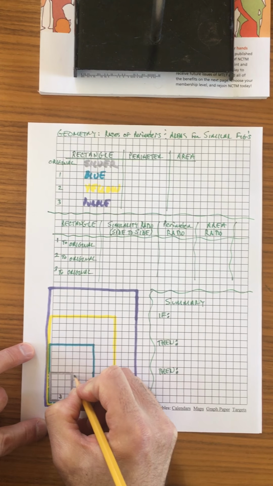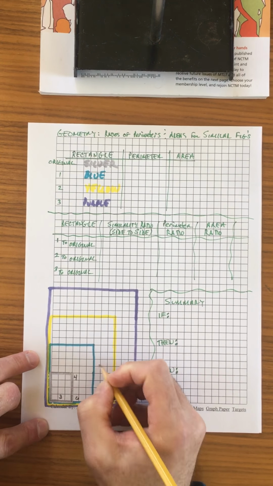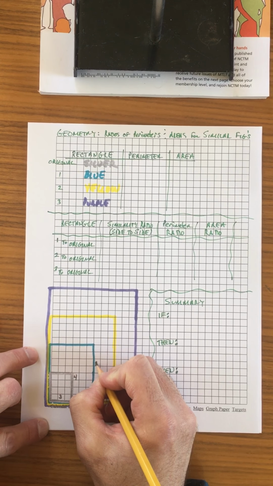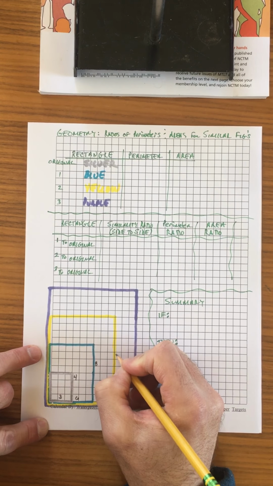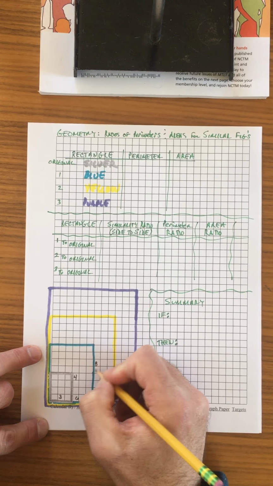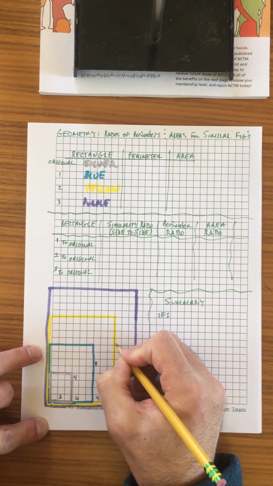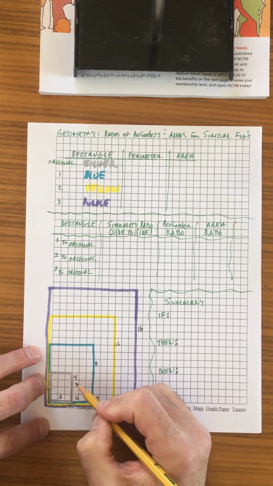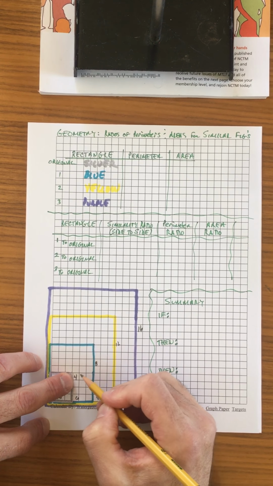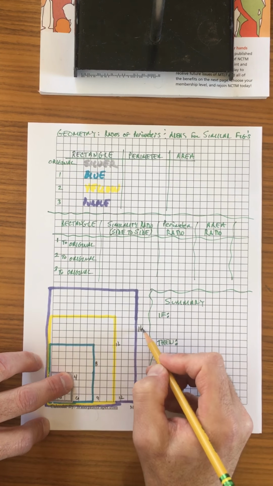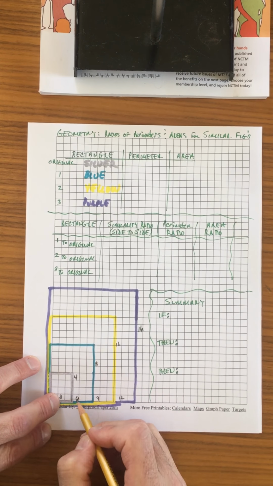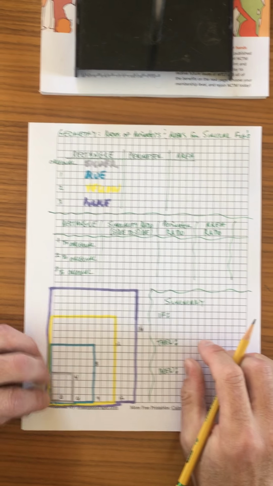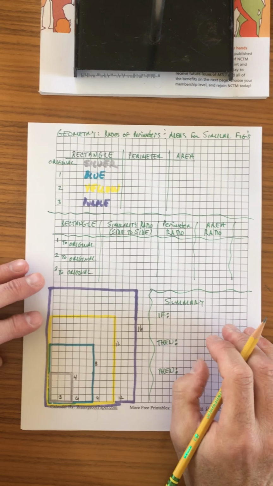So the silver vertical is 4, the blue is 8, the vertical yellow is 12, and the vertical purple is 16. And so 4 times 2, 4 times 3, 4 times 4, and 3 times 2, 3, 4. So they're all in the right ratios, which means they're similar.